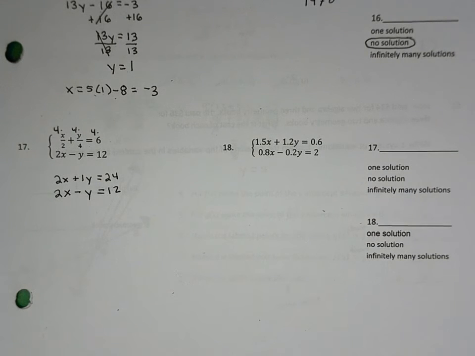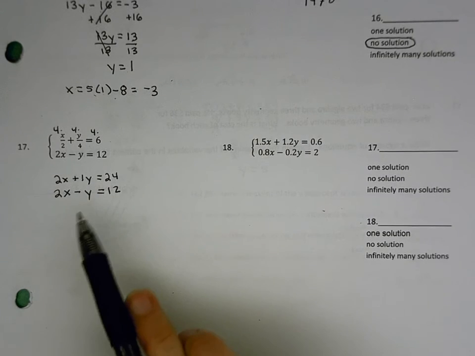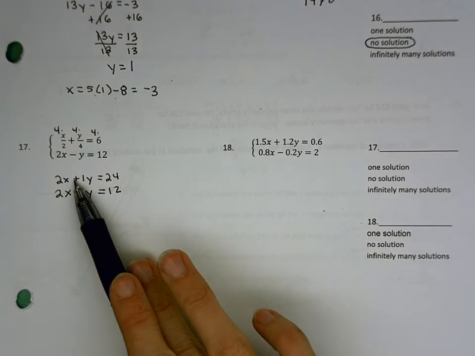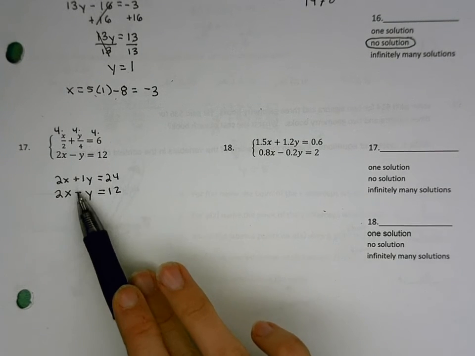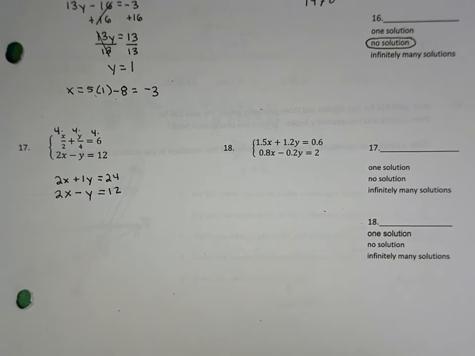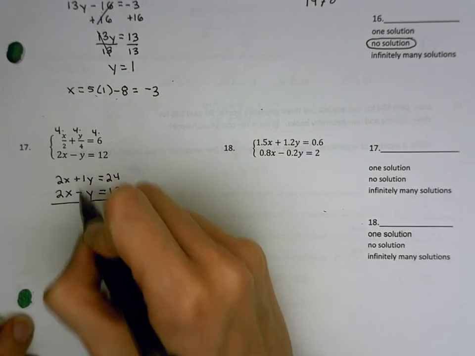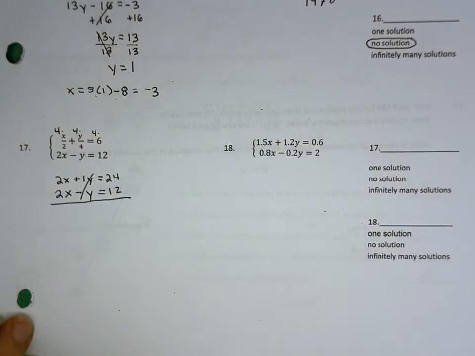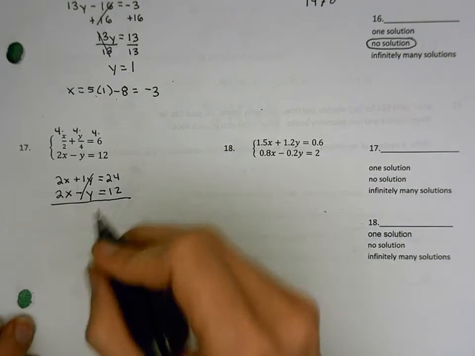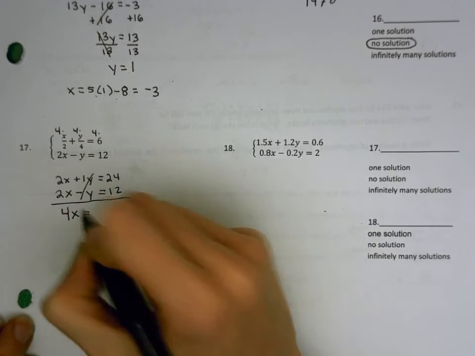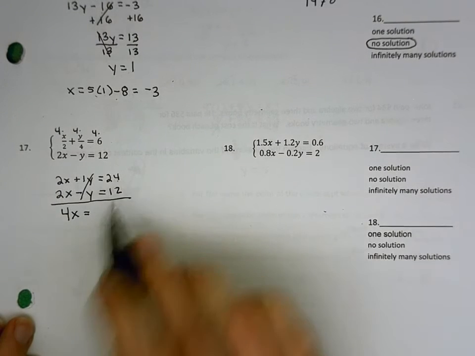Okay, I'm looking for the same number, opposite sign. We'll look at my y here. I already have the same number, and what do you know? Opposite signs. I have a positive and I have a negative. Okay, so we're going to go ahead and add down here, because 1 minus 1 is 0, and 2x plus 2x is 4x. 24 plus 12 is 36.